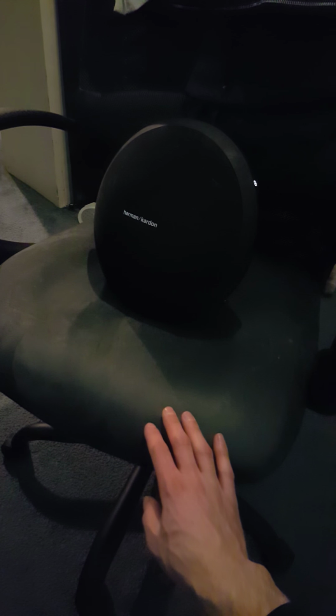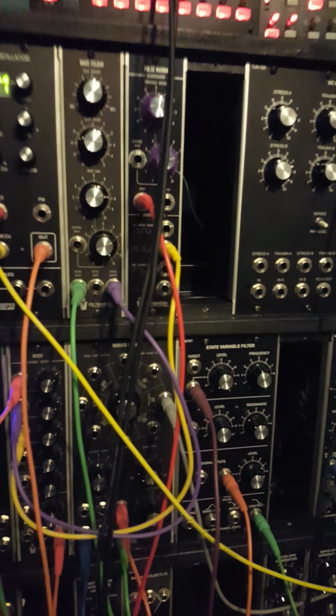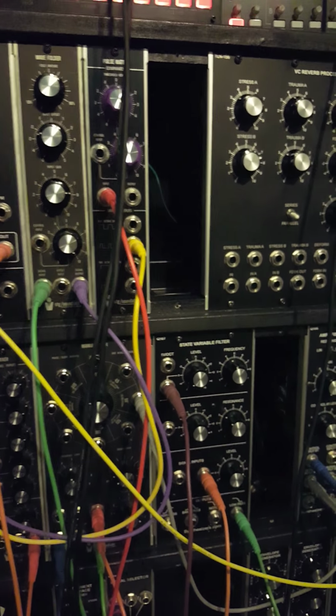And this is the speaker I'm running out of for right now, so. Yeah, and that's how I use my SQ-1s, one of the ways.